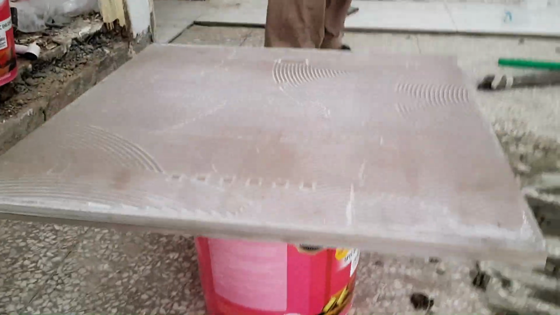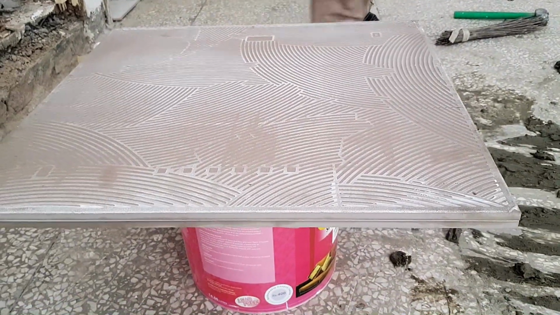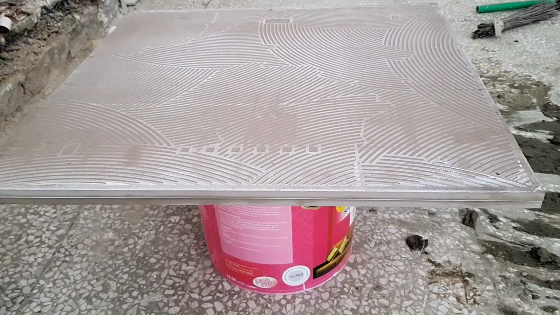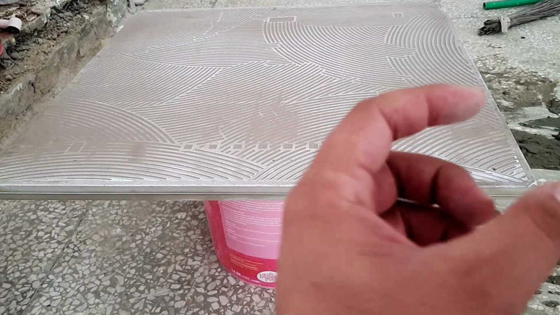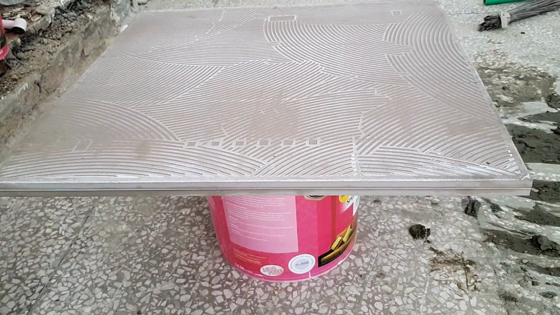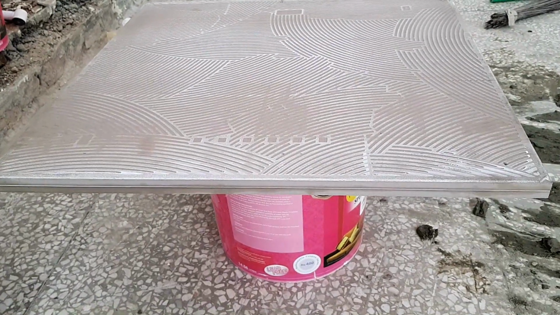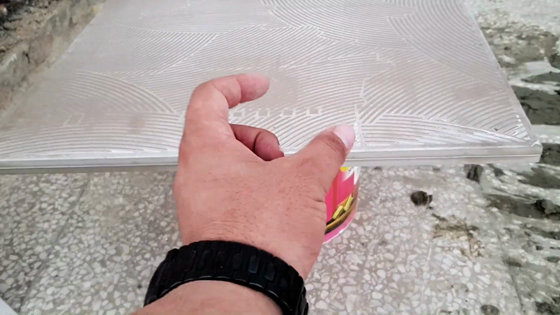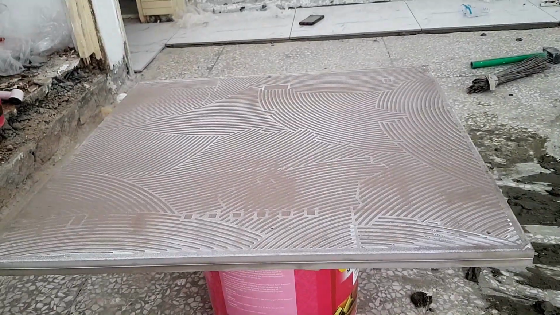This is one of the very simple methods that you can follow on any construction site, and this is how you can check the size and the level of any tile. Also through this method you can check the marble level as well, but this is one of the methods that you can follow for tiles.